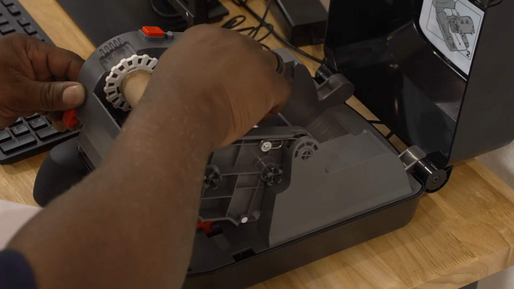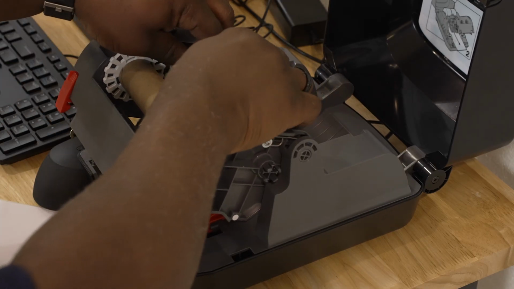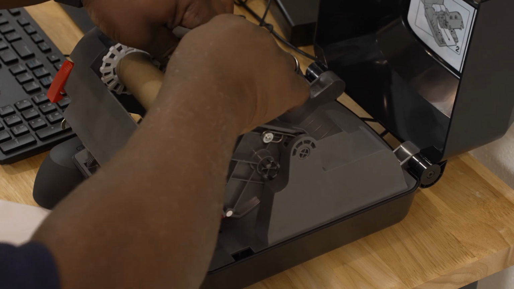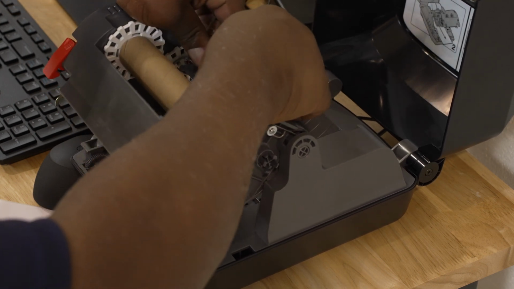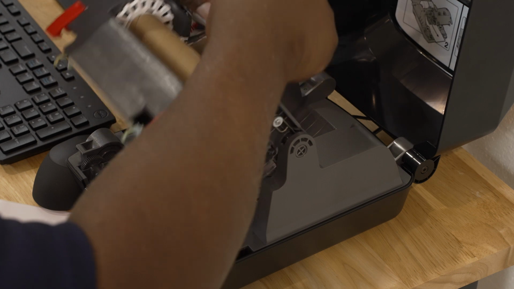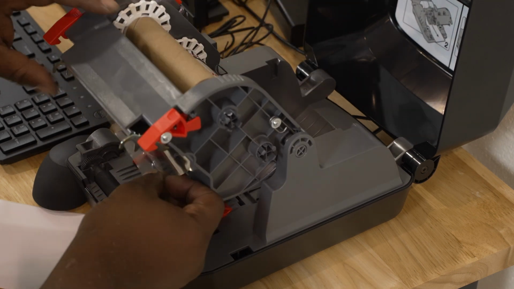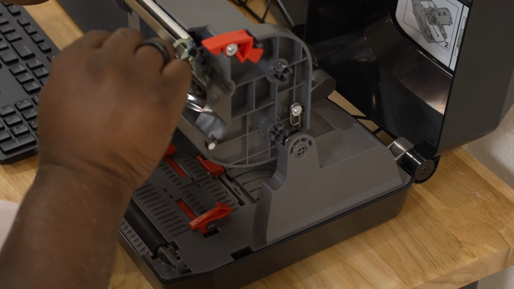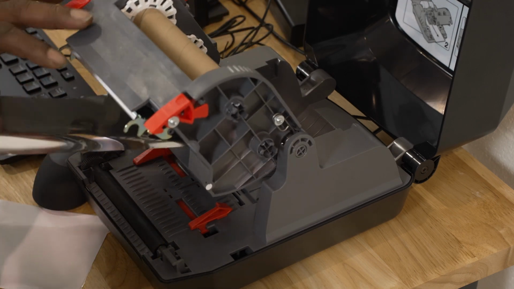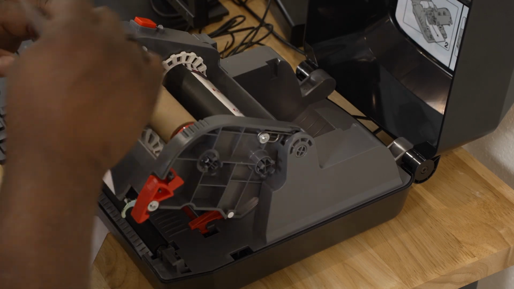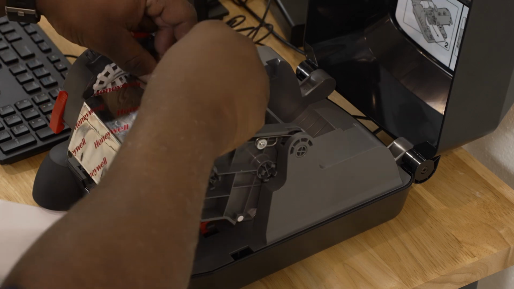Make sure that both ribbon adapters are locked into the ribbon wheels on the left side of the print and ribbon mechanism. Lift up the print and ribbon mechanism. Feed the ribbon through the opening of the print and ribbon mechanism. Pull the ribbon forward over the print head and front of the mechanism. Attach the ribbon to the empty take-up core.